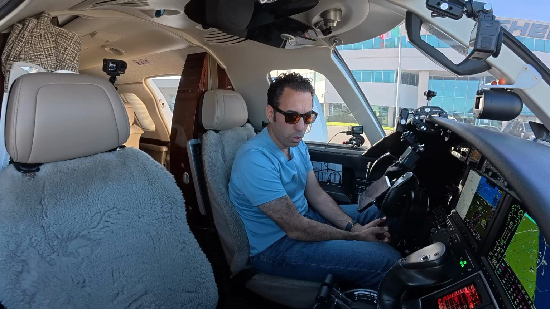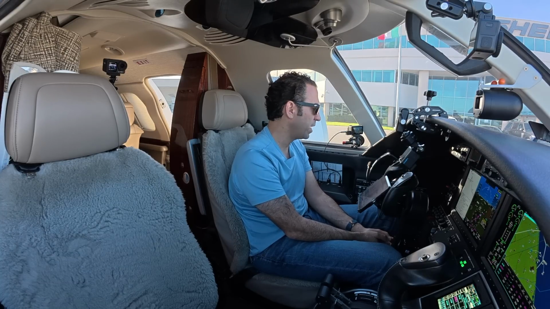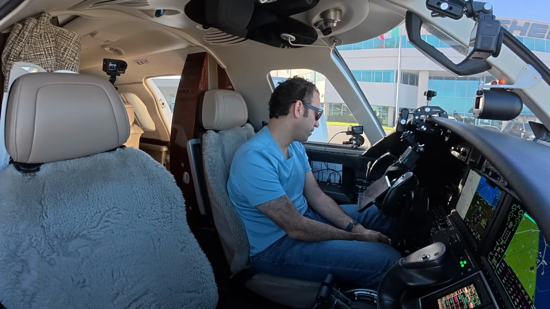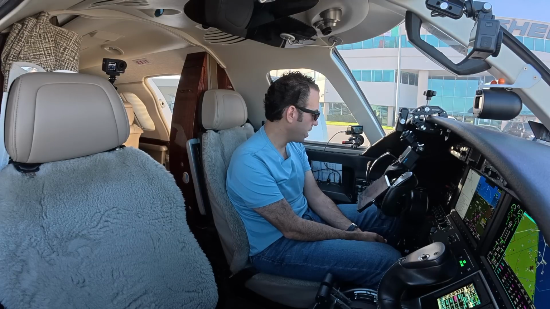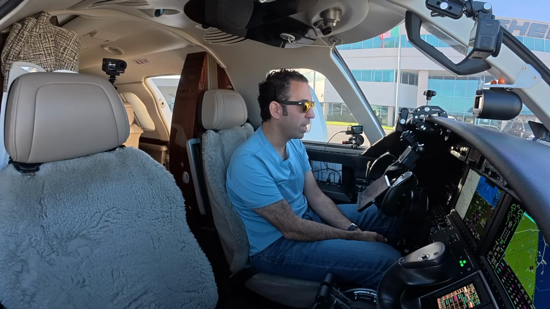I find the more that everything is where I expect it to be, and easy to find and easy to do, the better off I am. I look for these little common setups. This makes me pretty happy, and this lets me fly pretty comfortably.